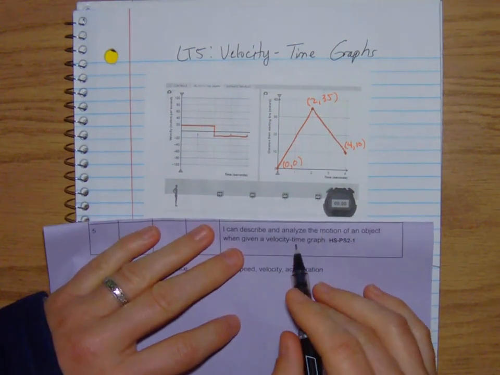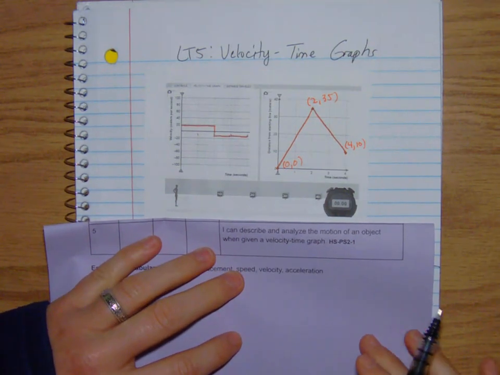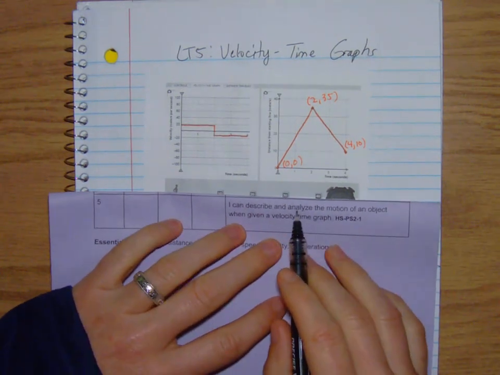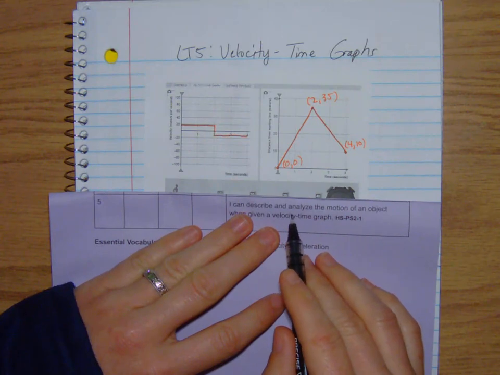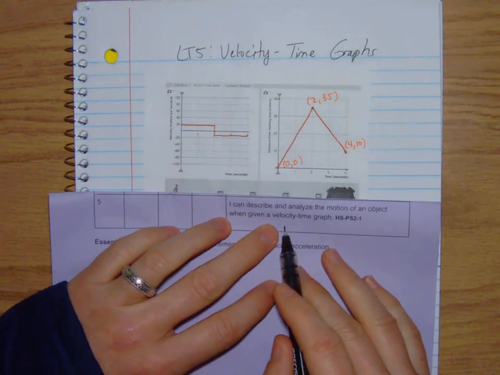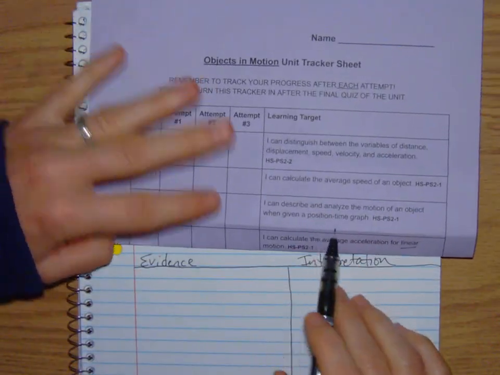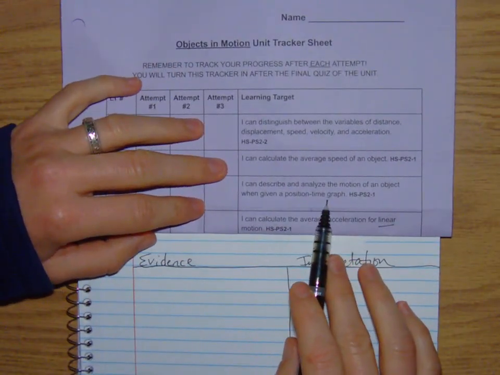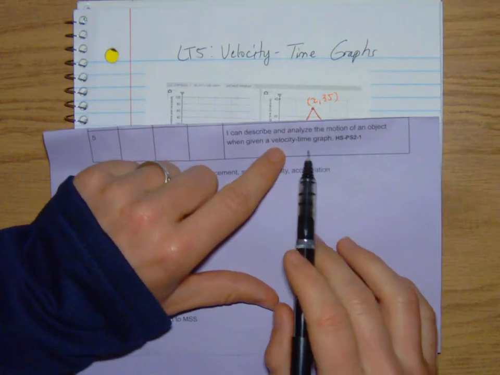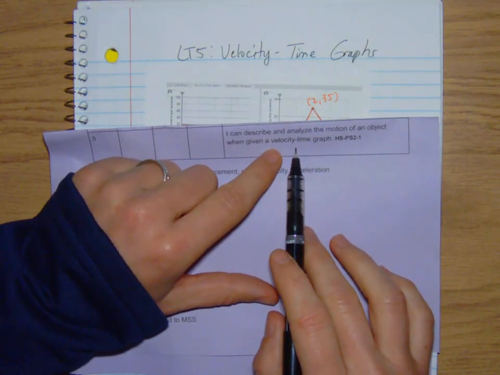Hello everybody. These are the notes for LT5 velocity time graphs. The ultimate goal is to describe and analyze the motion of an object when given a velocity time graph. So as opposed to LT3, where we were looking at just position, now we are looking more at a how fast and in what direction type of graph.